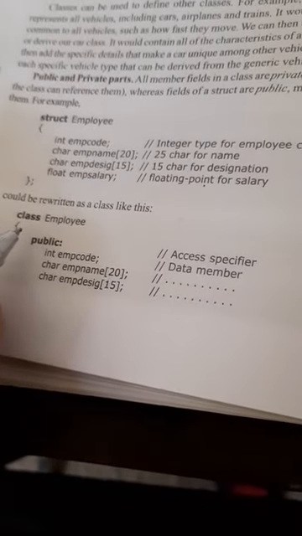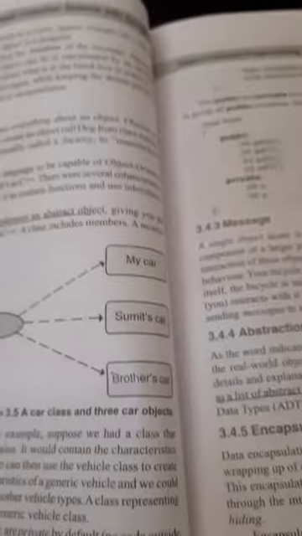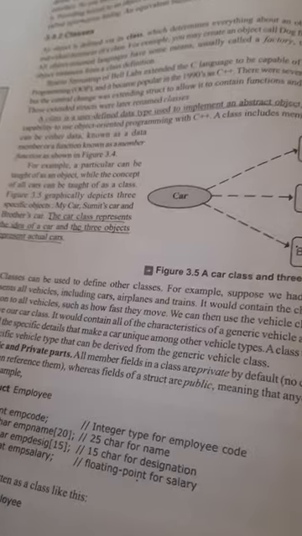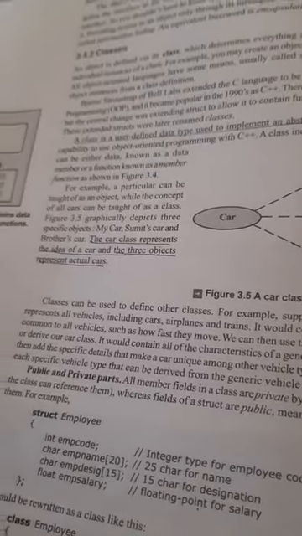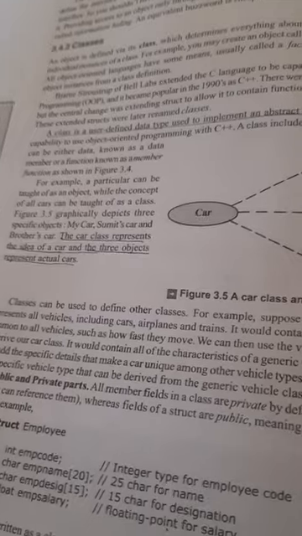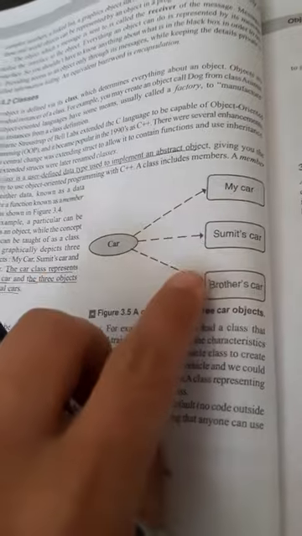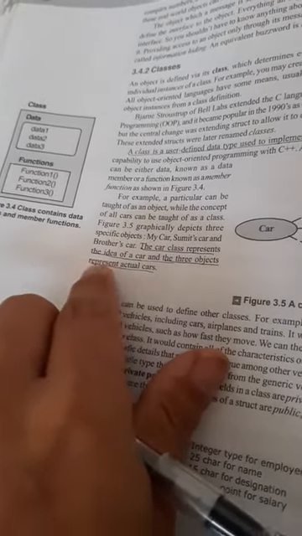Since a class is defining only these variables and the member functions for an object, keep in mind that the purpose of a class is to declare an object. So using a class only, an object can be created. An example of a class is a car: my car, Sumit's car, brother's car. So the class car represents the idea of a car, and the three objects represent actual cars.